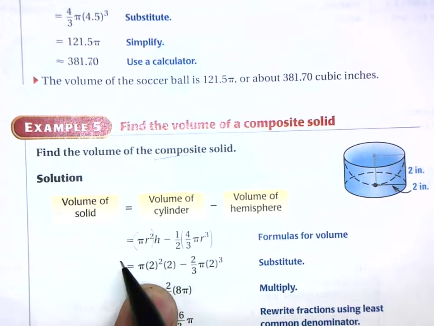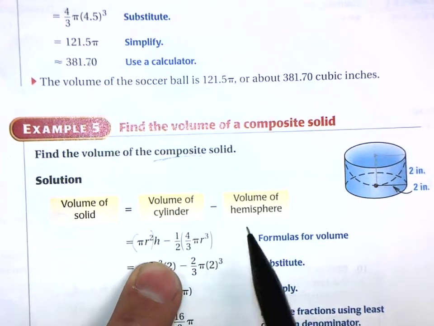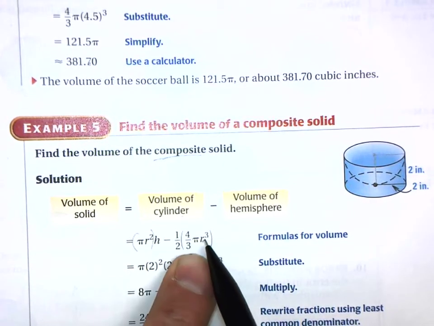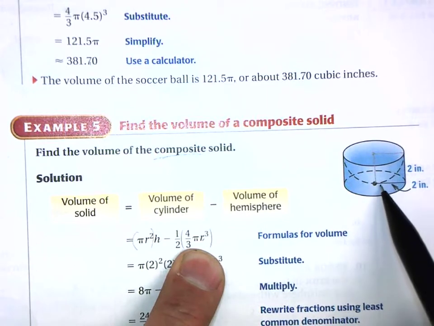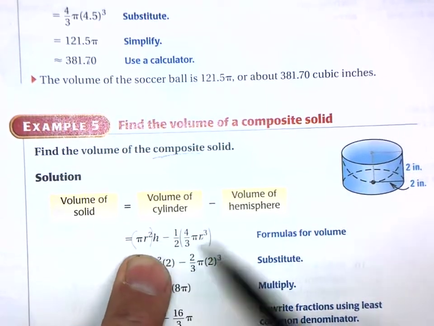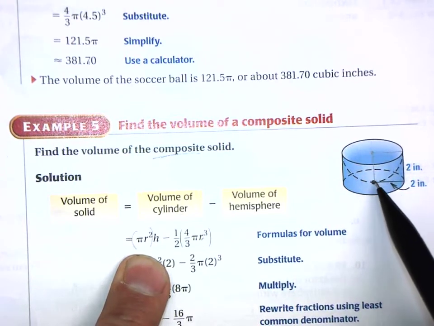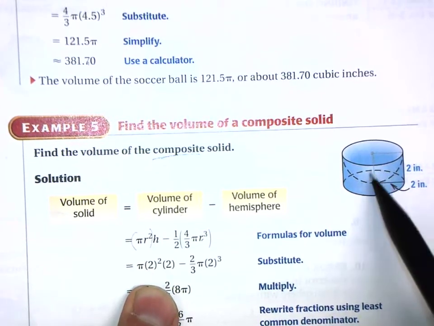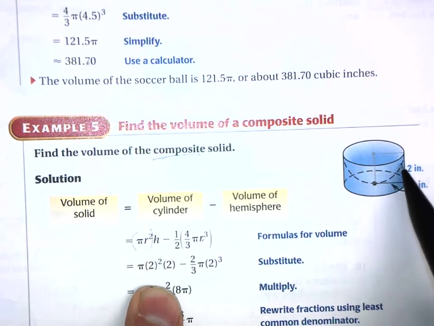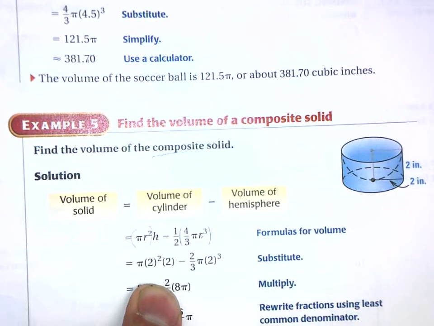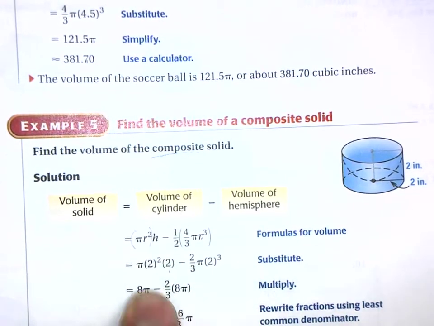And so there's your equation. And notice that the only variables here are r, that is your radius, and then the height. And as we talked about, that height of the cylinder happens to be the same as the radius of the hemisphere. So you plug in your 2 for that.